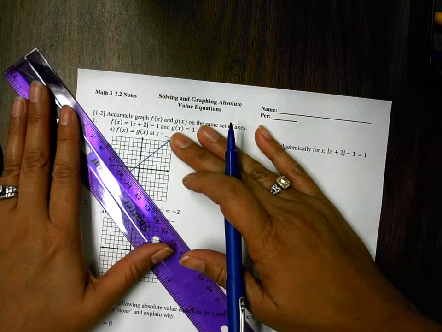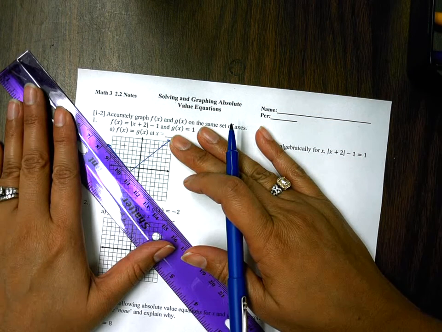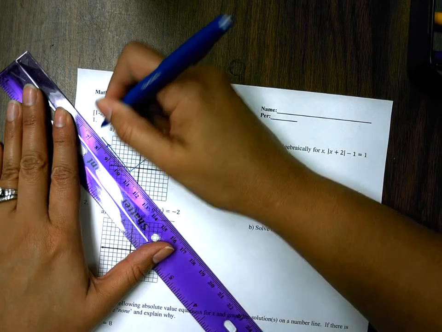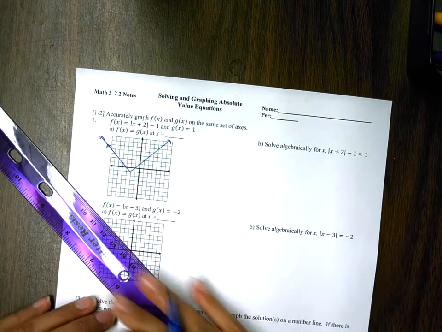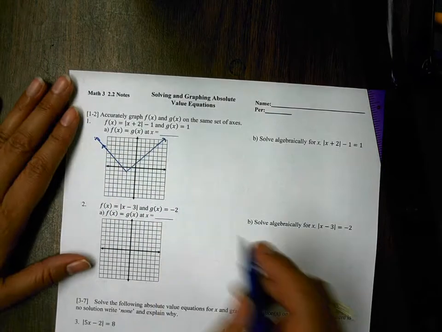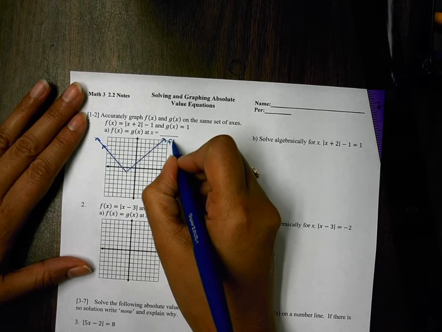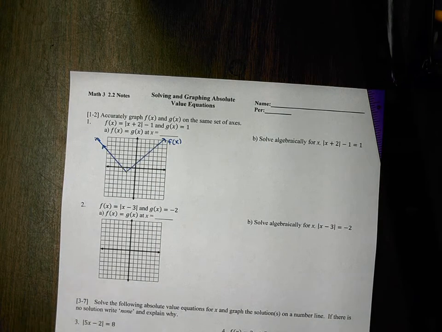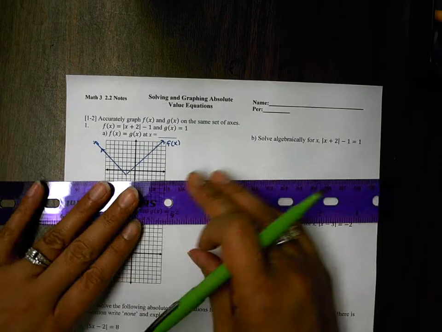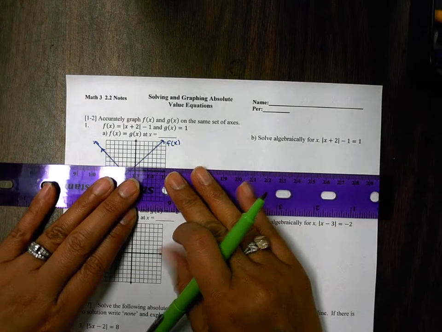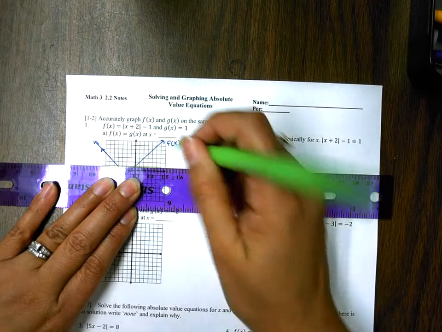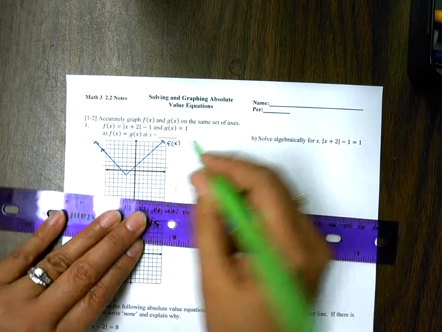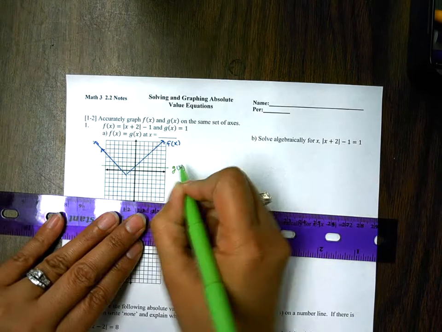All right, I'm going to go ahead and draw that one just a smidge bit longer. It's not necessary, but I'd like it to at least match the other one. Okay, so this is f of x, and I'm going to graph g of x, and g of x equals 1. That's a horizontal line at 1. You don't have to use different colors, g of x.